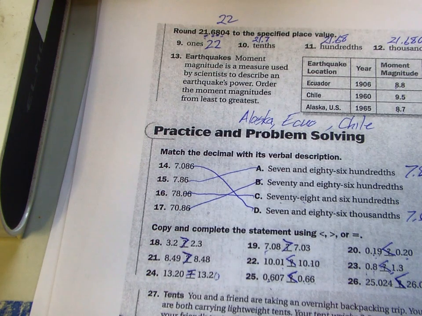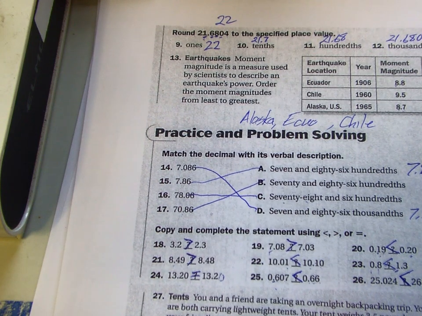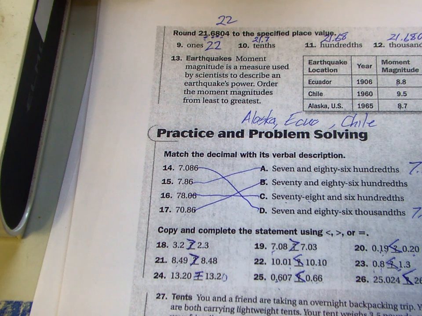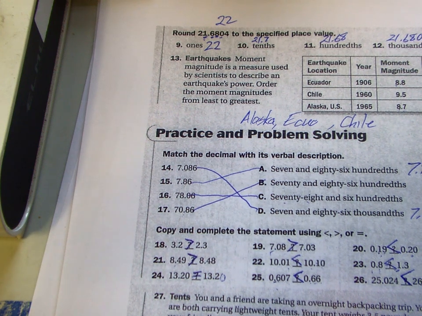You and a friend are taking an overnight backpacking trip. You are both carrying lightweight tents. Your tent weighs 3.5 pounds, and your friend's tent weighs 3.25 pounds. Who made the mistake, them or me? Yes, it was my mistake. Why? Because I wasn't careful. Whose tent weighs less.